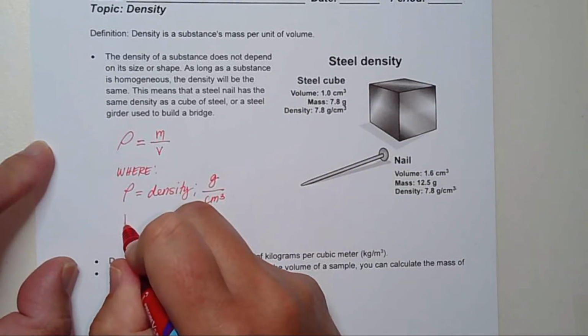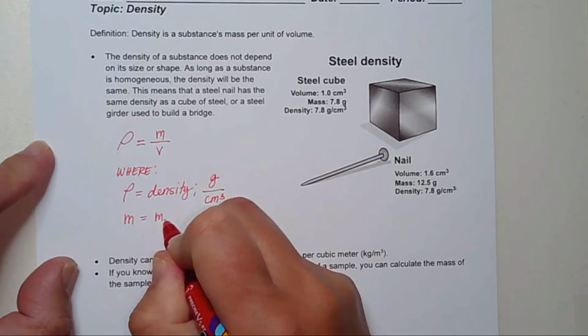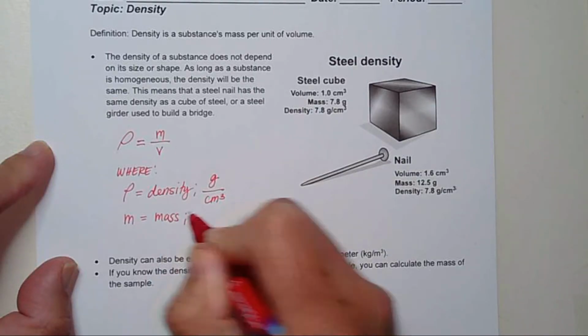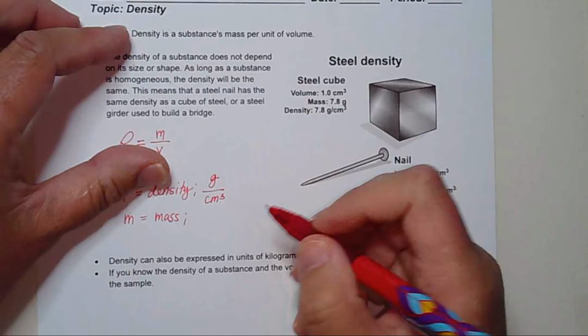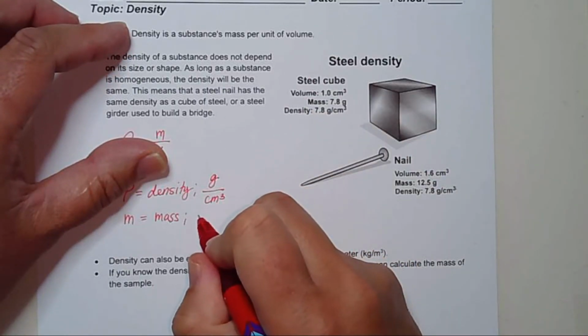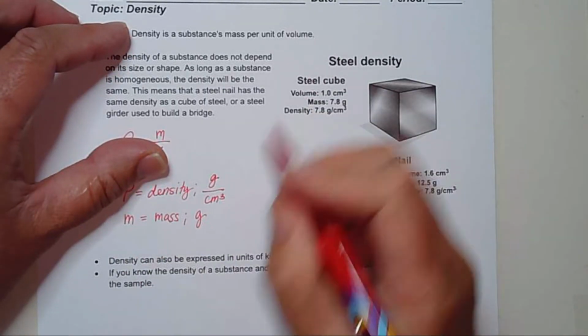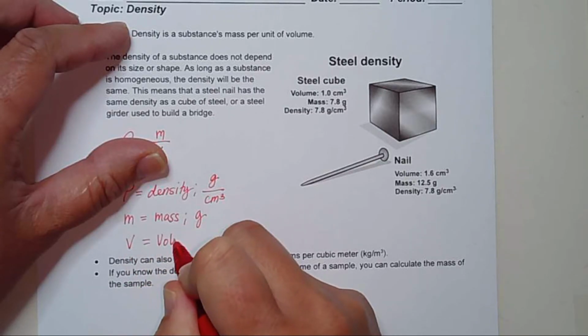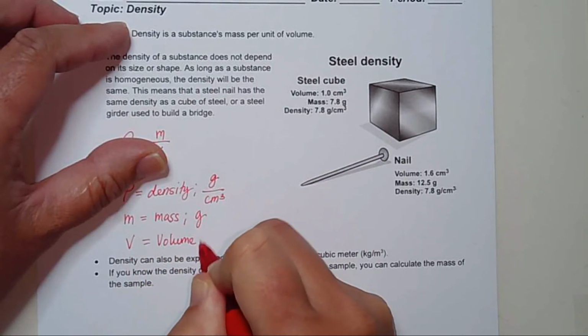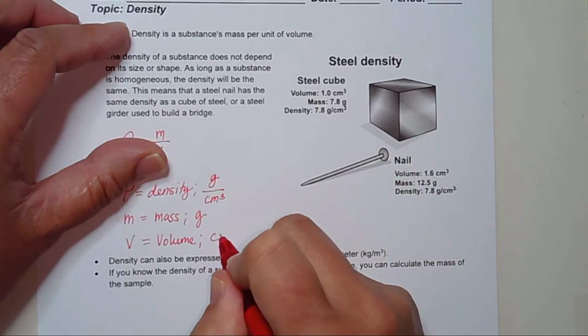M stands for mass, and that is in terms of grams. And then we have V as in volume, and that is in terms of cubic centimeters.